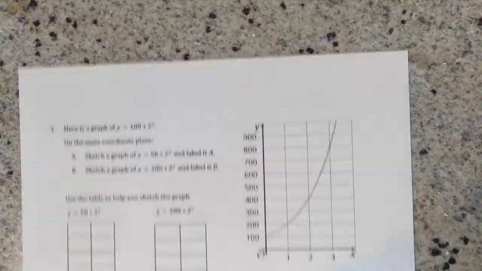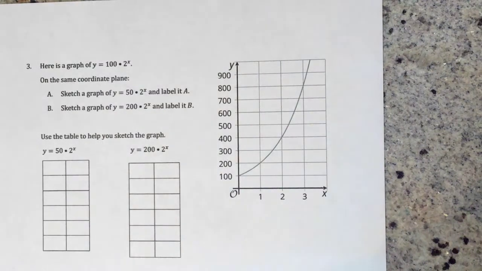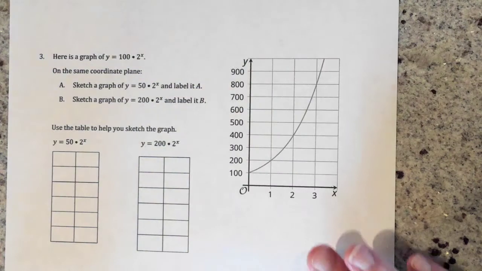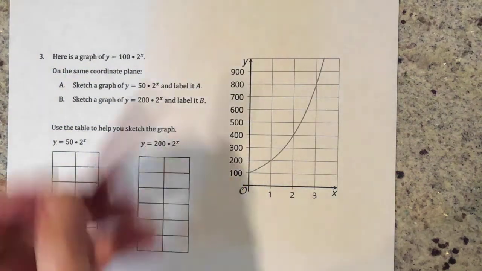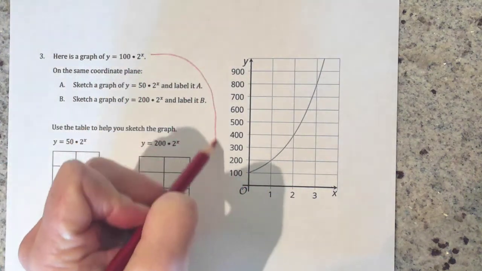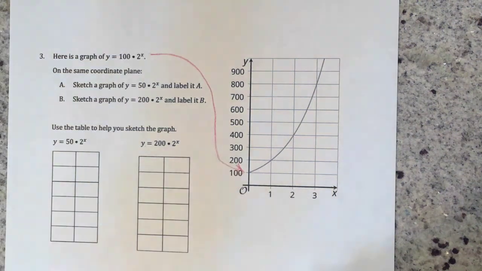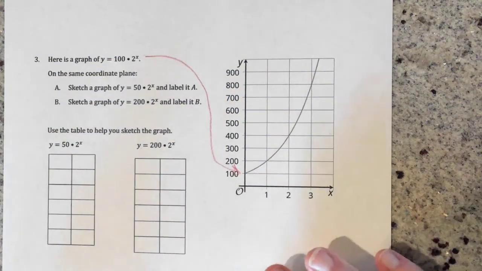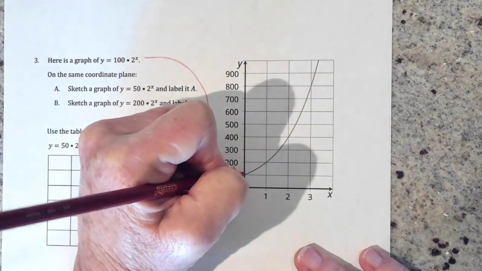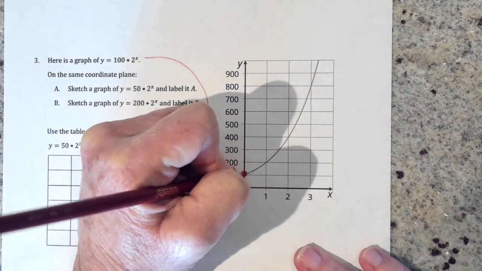Okay, moving on to the next page, it asked us to do a graph. And so I'm looking at that and I'm like, okay, well, I'm given a graph. And I note that this right here corresponds to that equation. So one of the things I want to point out is take a look. There's my initial value right there.